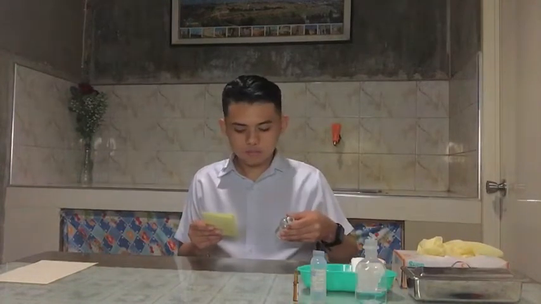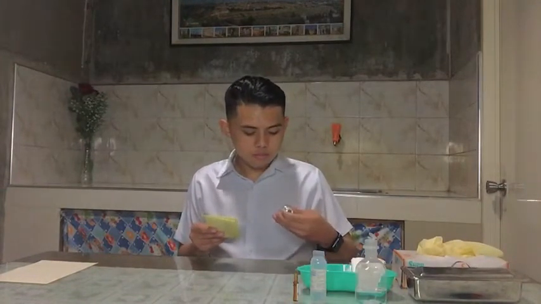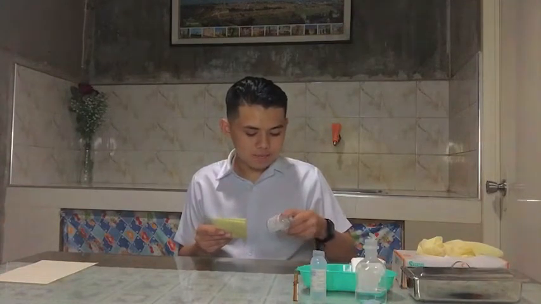Next, we will be checking the label on the medication carefully against the MAR to make sure that the correct medication is being prepared. We also have to check the expiration date here, so it's okay. This is important for us to prevent errors in medication administration.